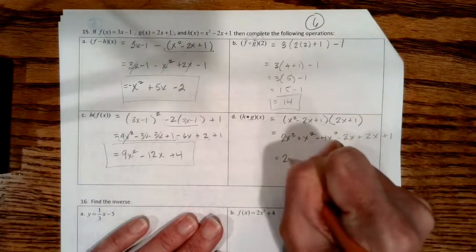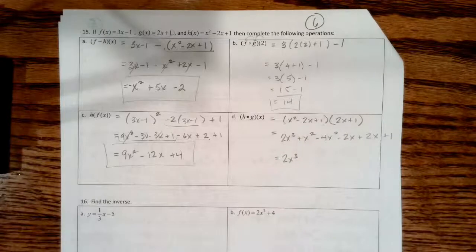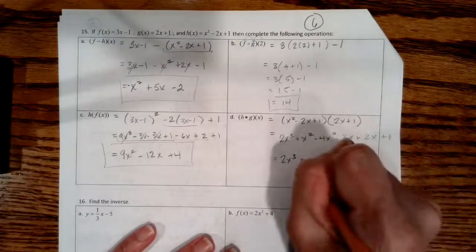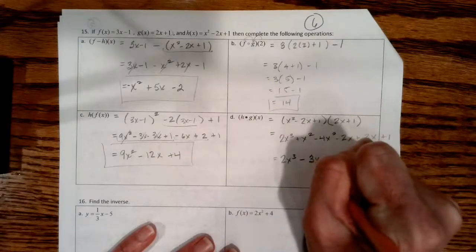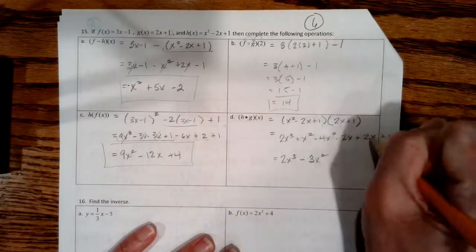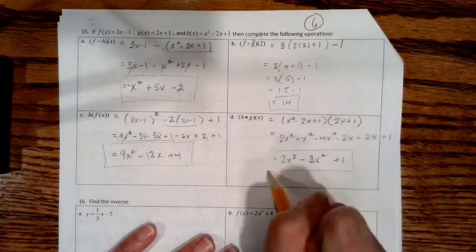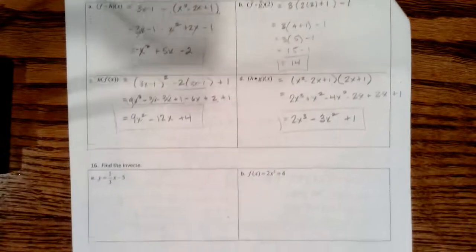When I go to combine the terms, all right, so my 2x cubed, and then I have my minus 3x squared. Look at this, my 2x's cancel out, and my plus 1. So that's going to be that composite function.